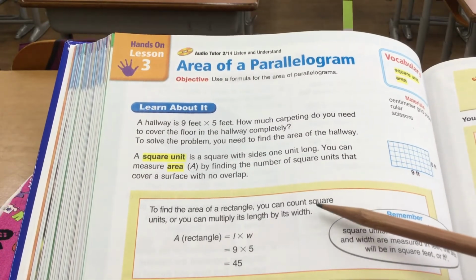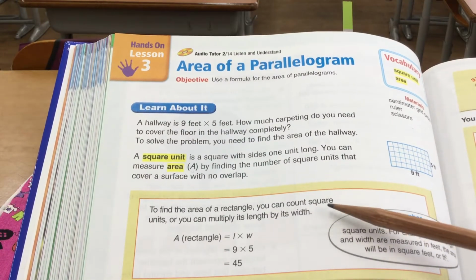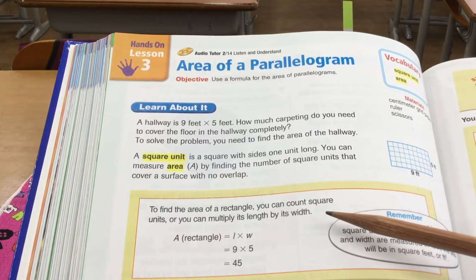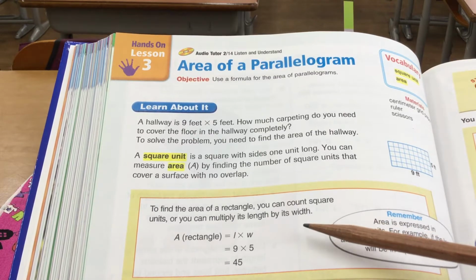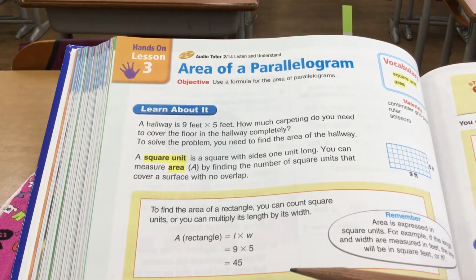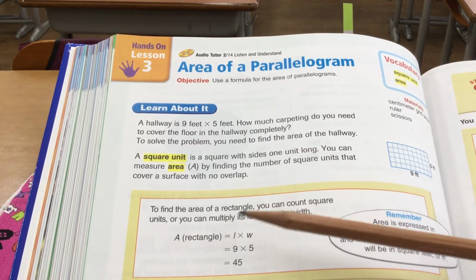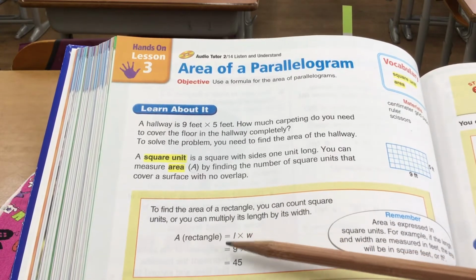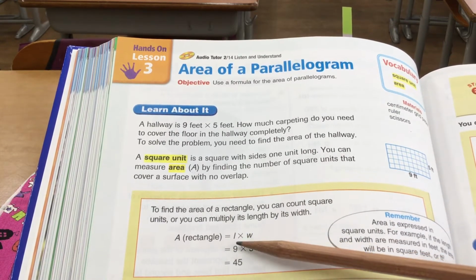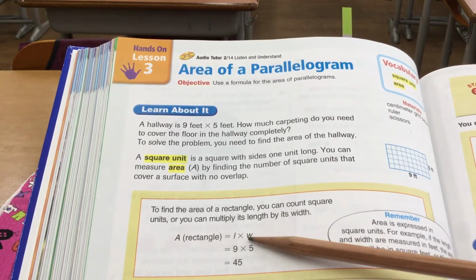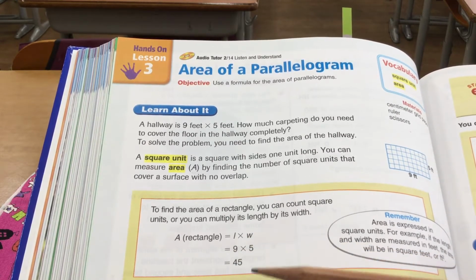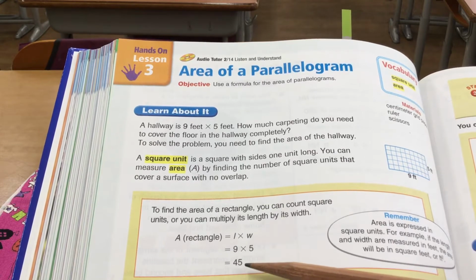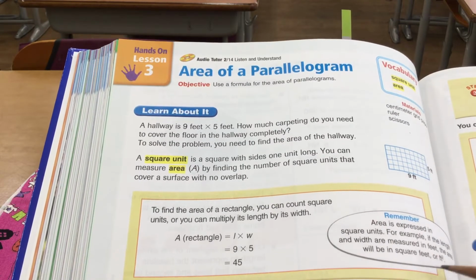To find the area of a rectangle, you can count square units, or you can simply multiply its length by its width. Okay? So for a rectangle, the area equals L times W, length times width. Area equals 9 times 5. The area equals 45 feet squared.